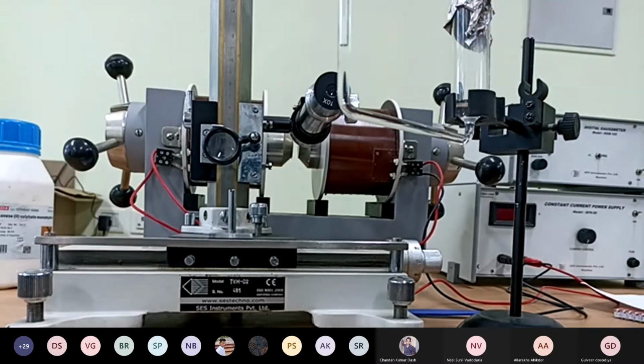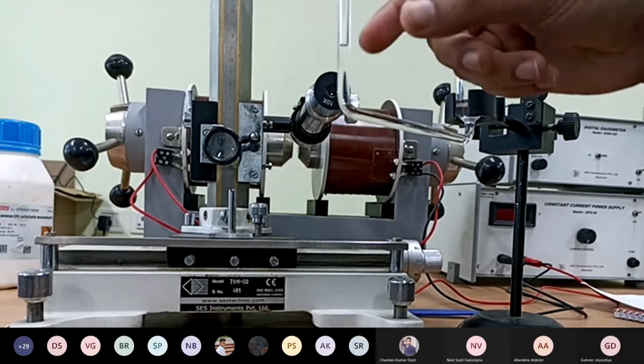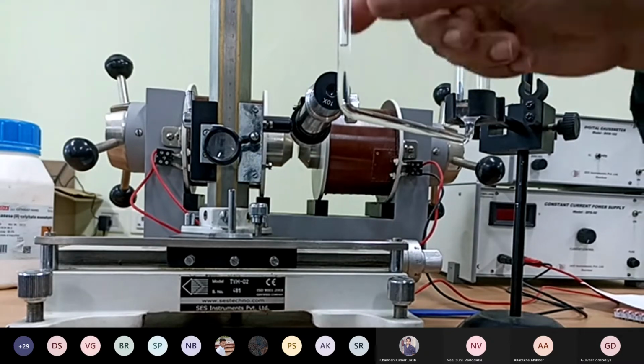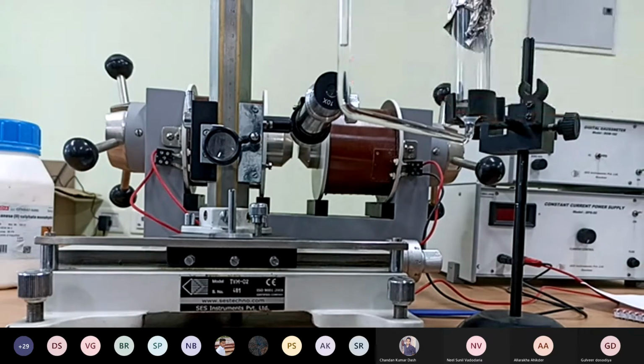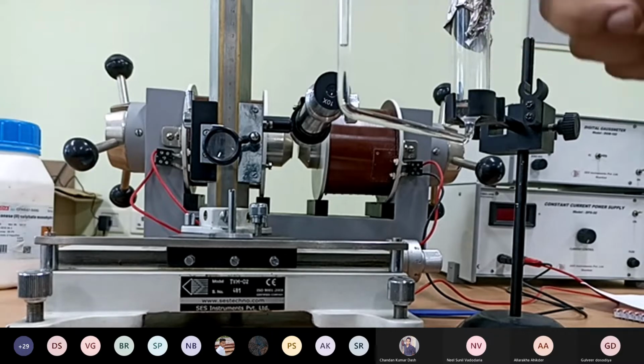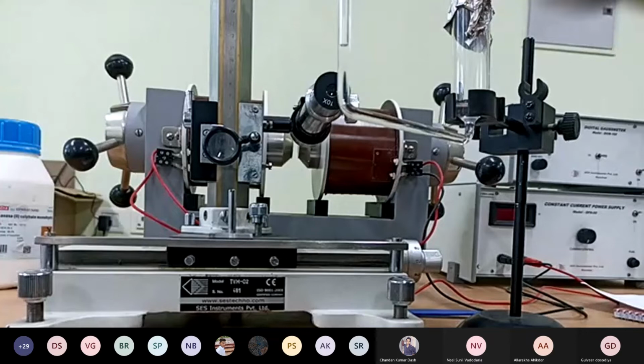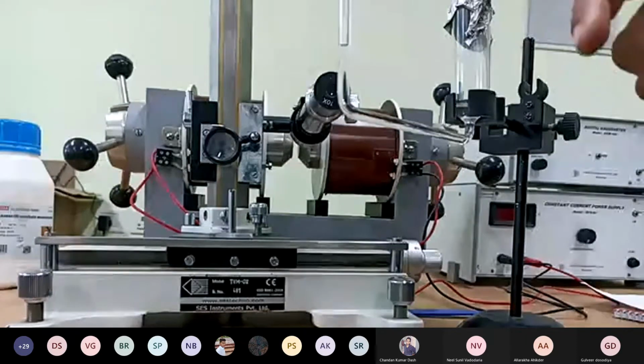It is called Quincke tube. It is a specially designed tube. One arm of it is a capillary, right? So in one part the diameter is very low, and the diameter of the other arm is wider than this one. Okay. So I'll put the solution. I already put the solution here.